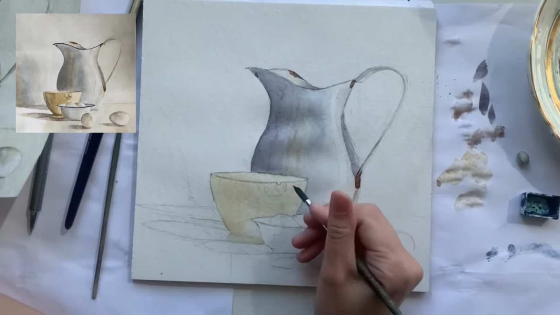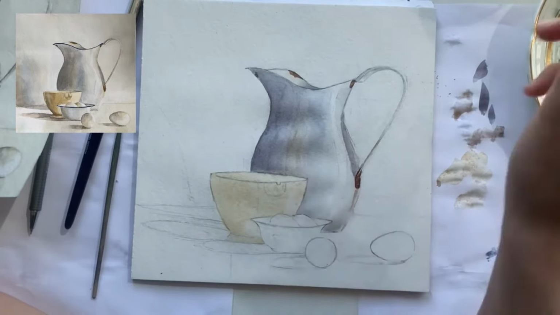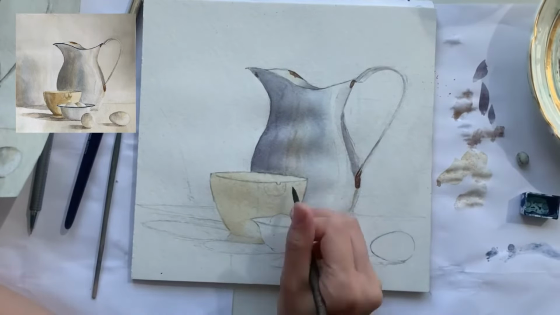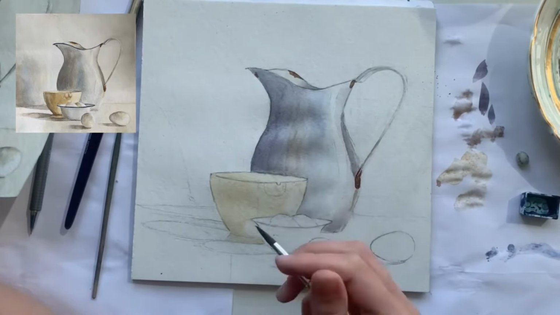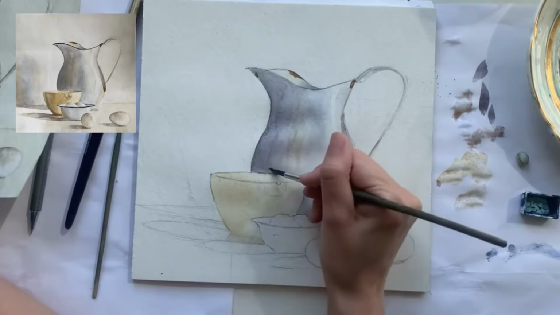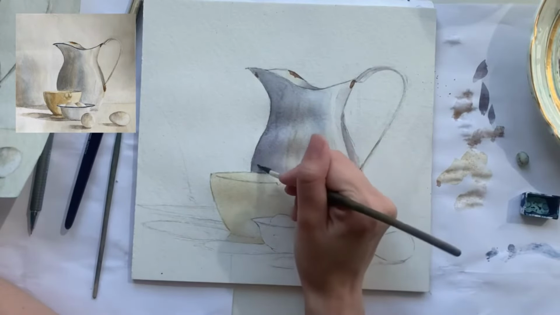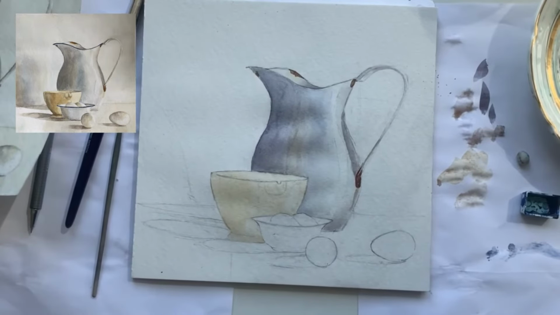Now, for the bowl, I'm using ochre as the base colour. If your ochre is very yellow like mine, you can mix in a little brown to tone it down. I'm applying the colour in a very diluted wash, filling the entire bowl in one tone. Later, I'll add shadows and details. While the paint is still wet, I'll lift a small highlight in this area. I accidentally touched the jug, so I'll clean that up as well.